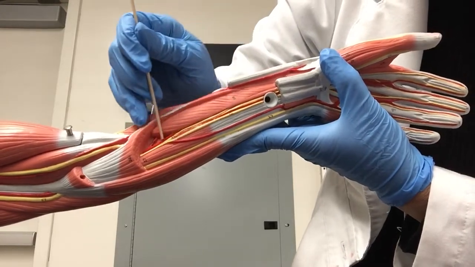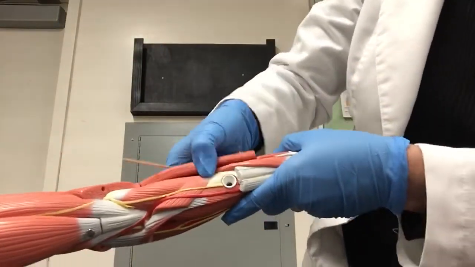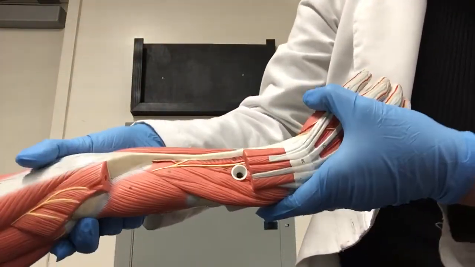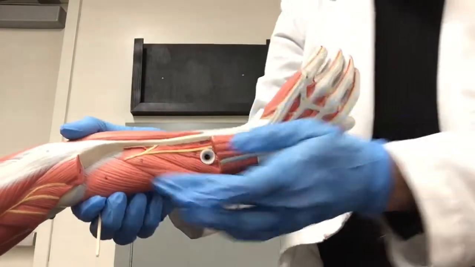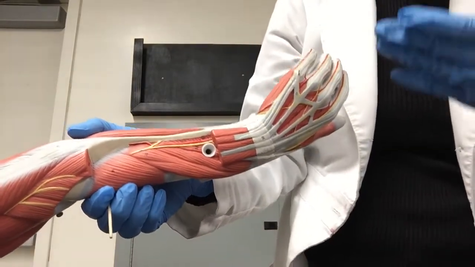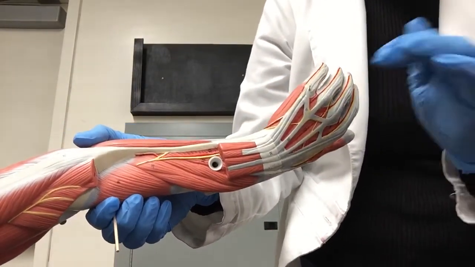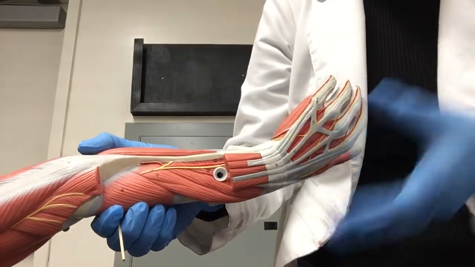That's anterior interosseous. And posterior interosseous, you can find it on the posterior side, so it's right here. That's a posterior interosseous.